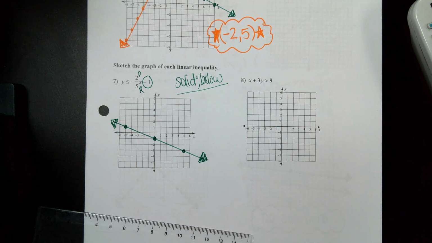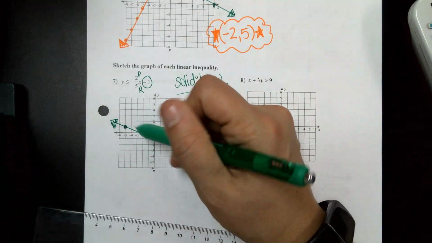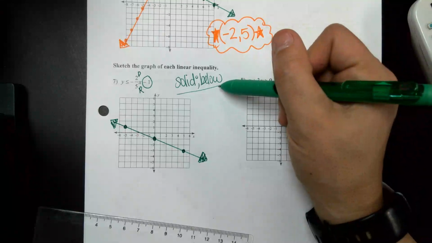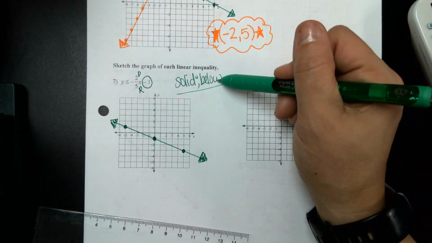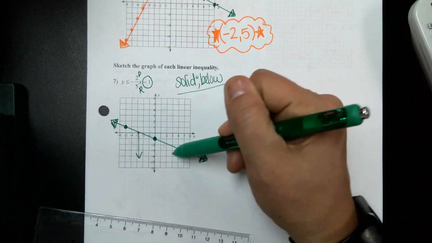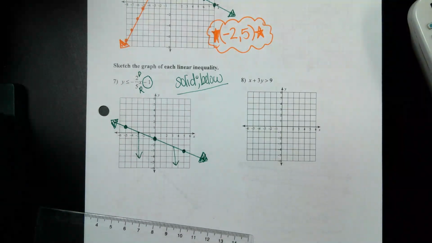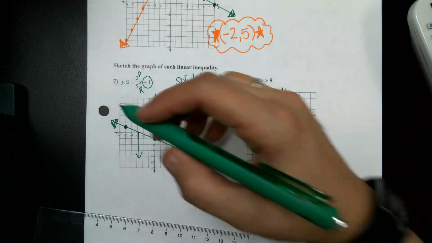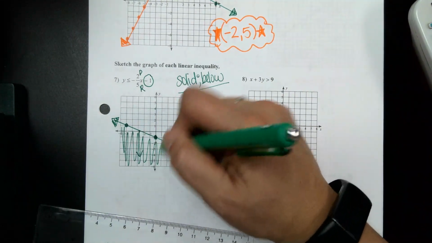Up or down? Down. Remember yesterday in the notes they said if you struggle with where the shading's supposed to go, below, just go to the line and draw arrows facing down, and that'll show you where to do your shading. So we're going to shade this bottom section.